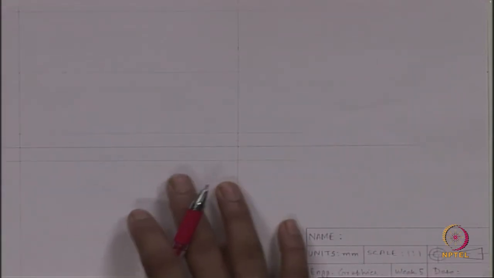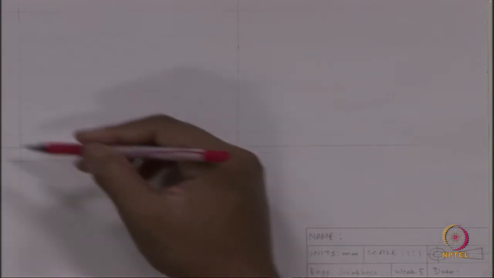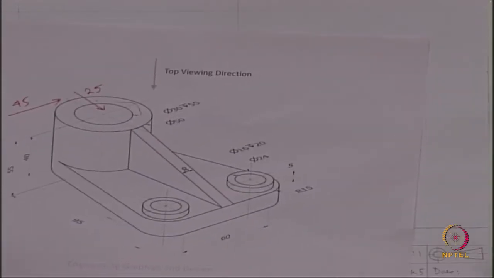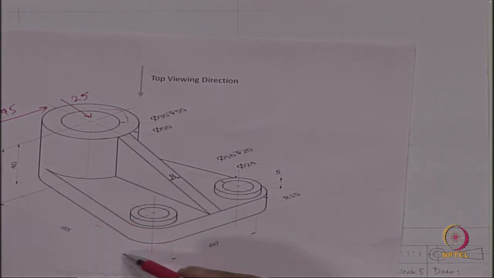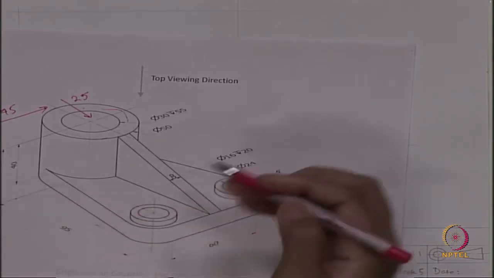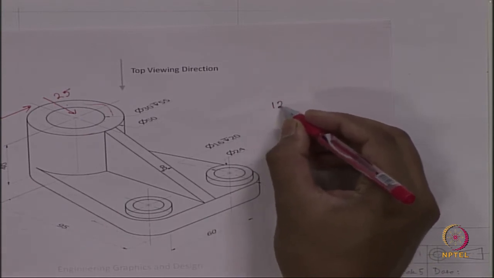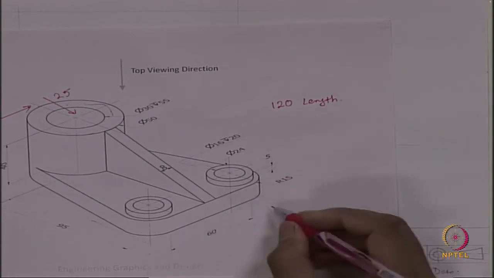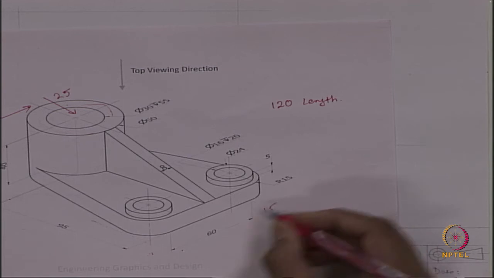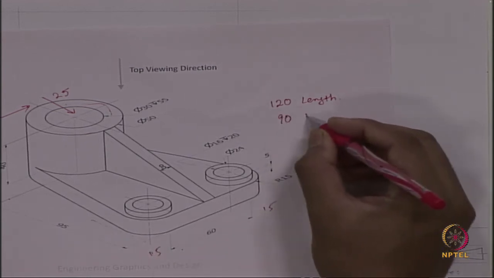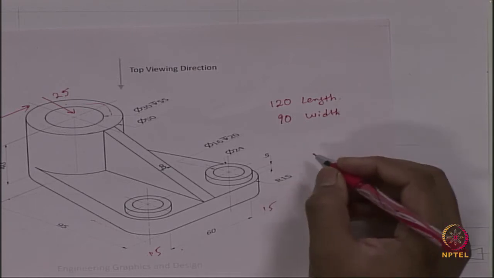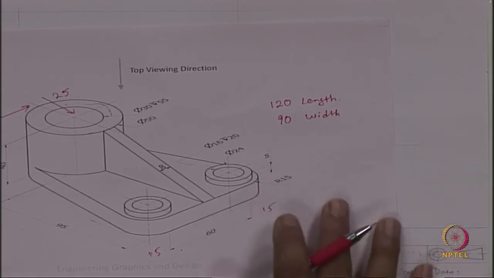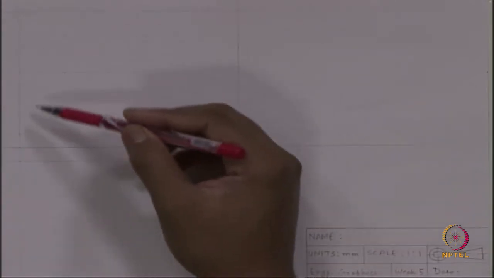Before drawing the top view, I have already decided what my drawing area will be, just from the dimensions. If you look at the dimensions, 95 plus 25, so for the top view 120 will be the length, and the width is 60 plus 15 plus 15, so 90 is the width for the top view. So, that much area I have covered before starting the drawing itself, so that my top view will be within that area.